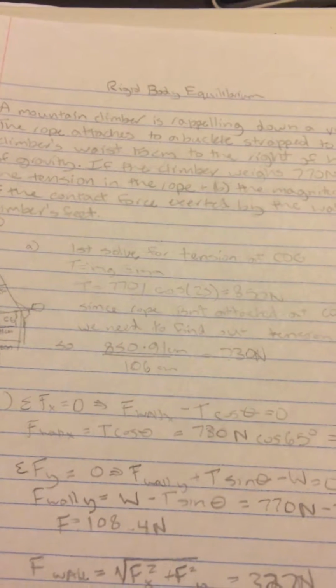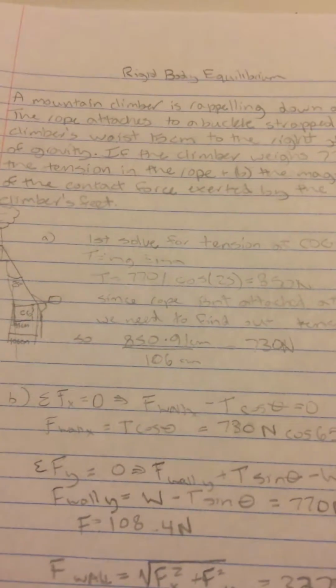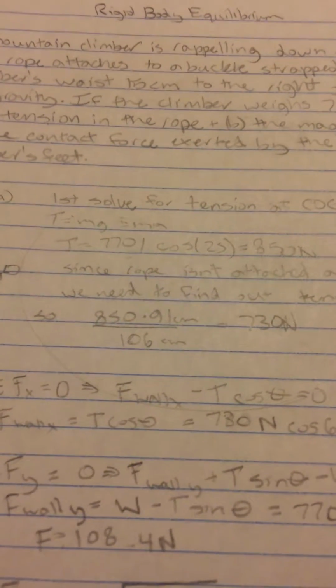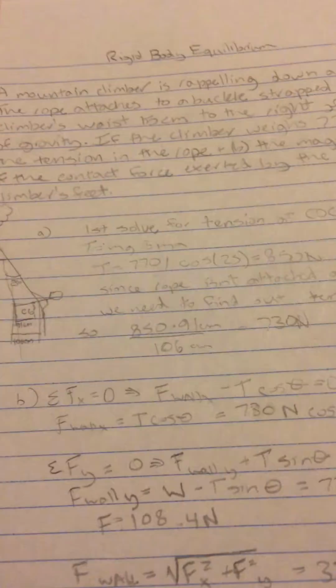So first I solved for tension at the center of gravity. Tension equals mass times gravity plus mass times acceleration. And so I plugged in 770 for the weight of the climber, divided by cosine 25, which gave me 850 newtons.